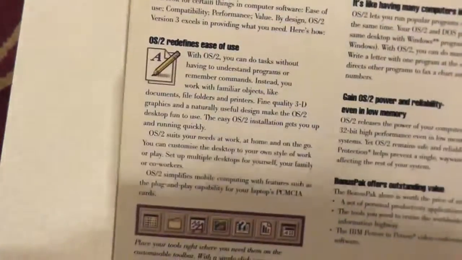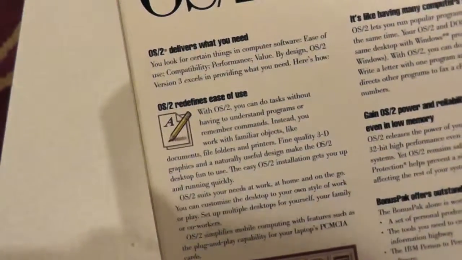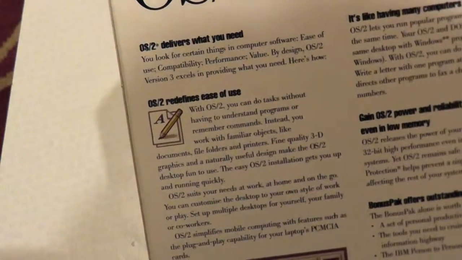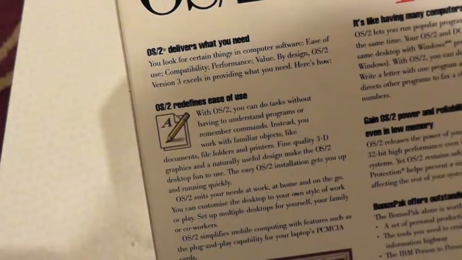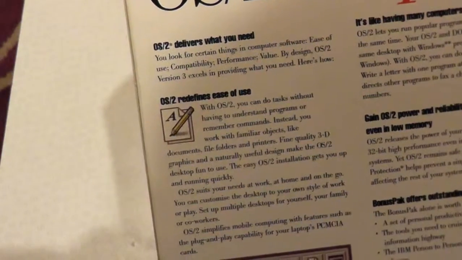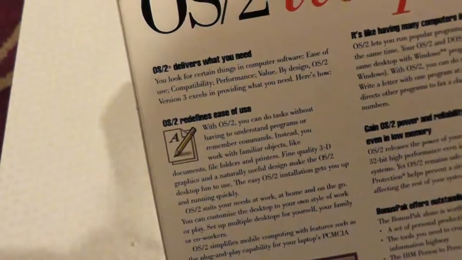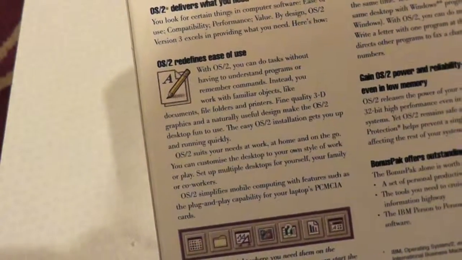Here's how. OS2 redefines ease of use. With OS2, without having to understand programs. Okay, yeah, sure. Because you could really write a Word document without knowing how to change the font, couldn't you? Oh, sorry, IBM Works, probably Lotus or something like that, wouldn't it? You work with familiar objects like documents, file folders and printers. Fine quality 3D graphics. 3D. And a naturally useful design made the OS2 desktop tools. Haven't actually used it myself, so I can't really vouch for that.